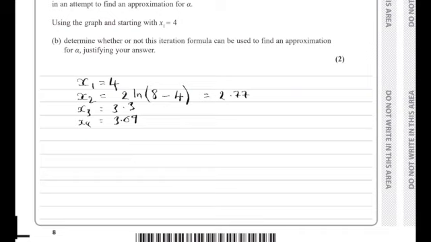It looks to me like when you get down to about x10 or something, it looks like it's going to 3.16. But that's not going to be good enough to get both of those marks. It does say in the question using the graph, and I haven't done that so far. I've used the student's iteration.